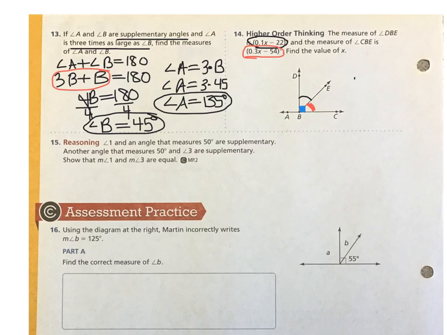Their total should be 90. So we can do our combined like terms. Okay, so first let's put together our number terms.